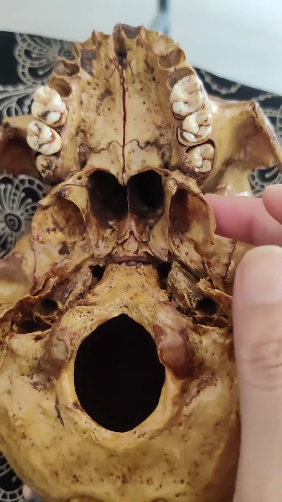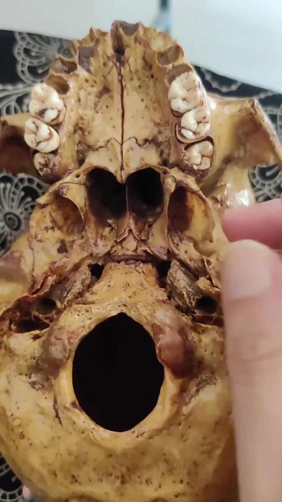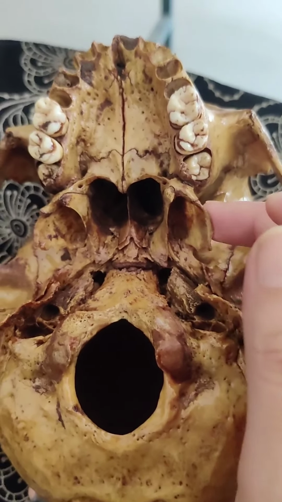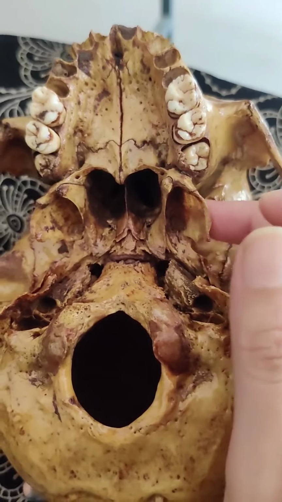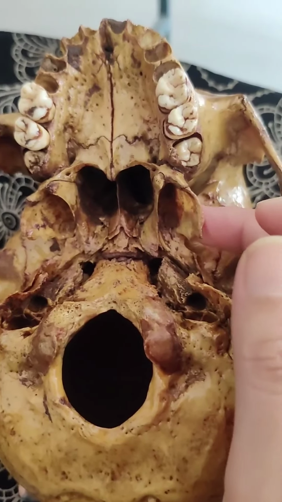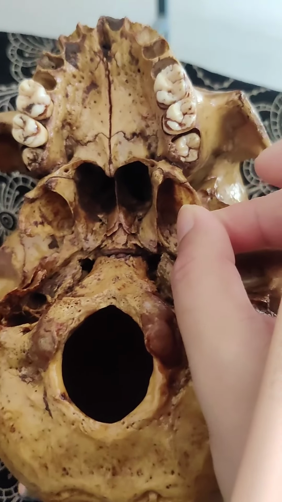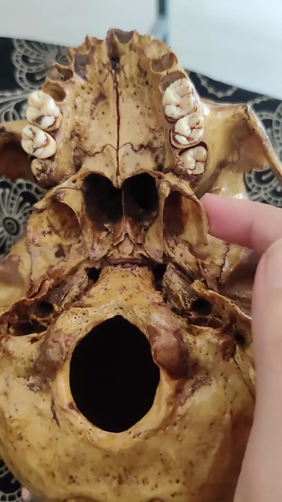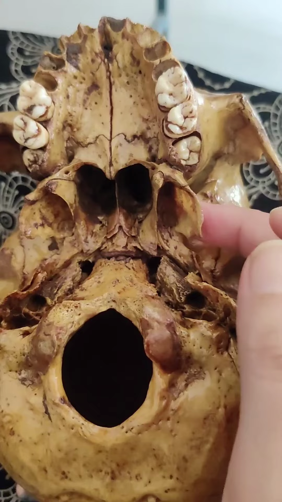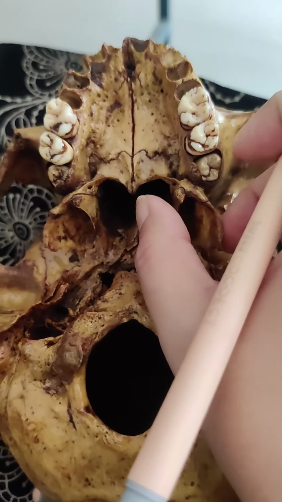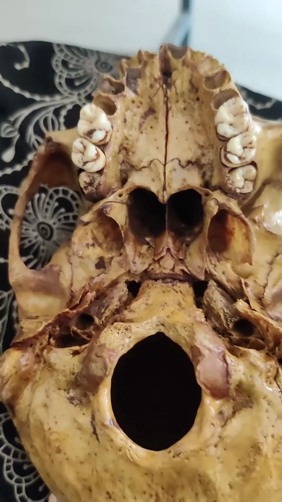On the lateral surface of the lateral pterygoid plate, there is attachment of the lower head of the lateral pterygoid muscle. The lower head of the lateral pterygoid muscle gets attached over the lateral surface of the lateral pterygoid plate. The lateral pterygoid muscle is also a muscle of mastication. So this was about the pterygoid process.